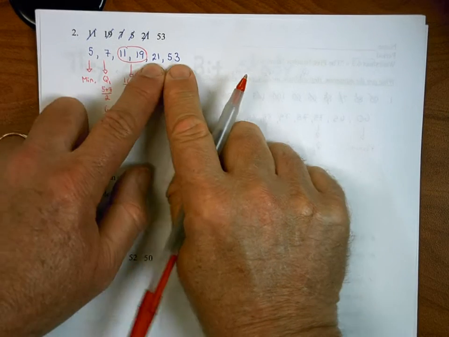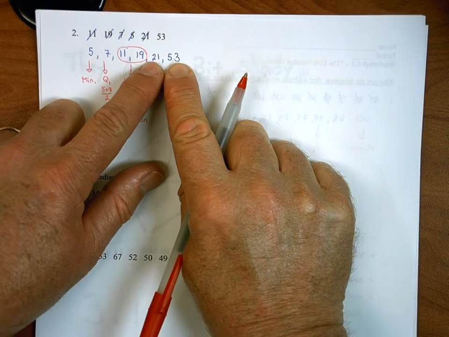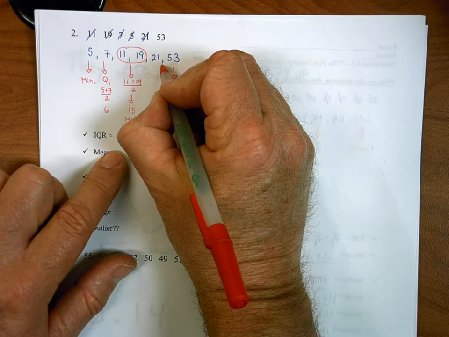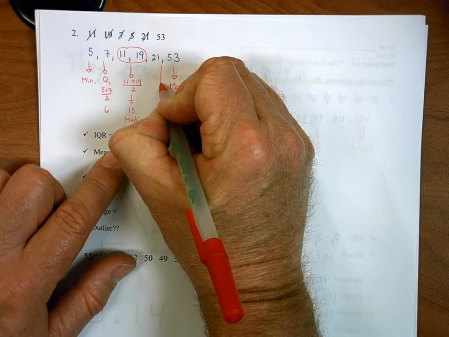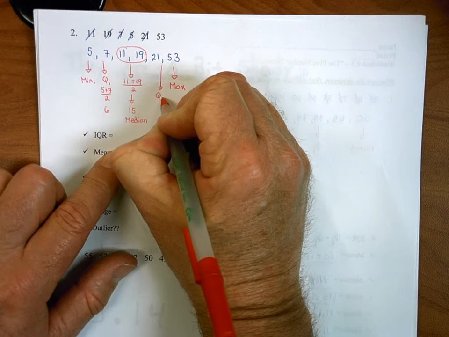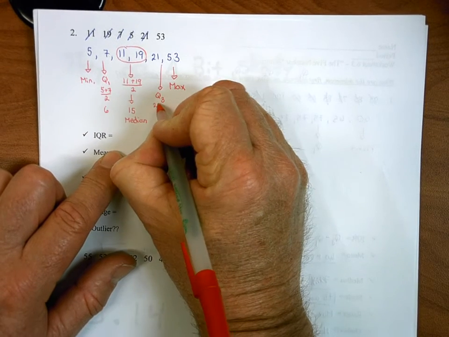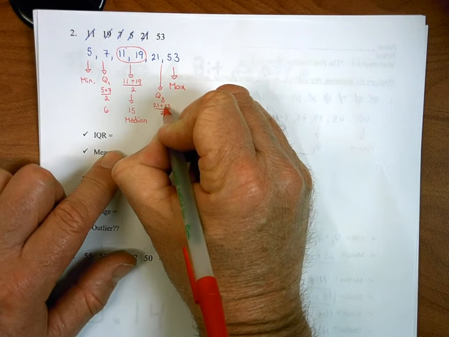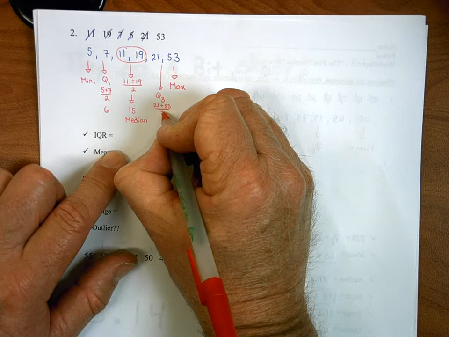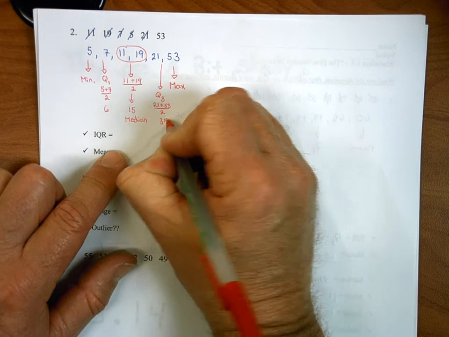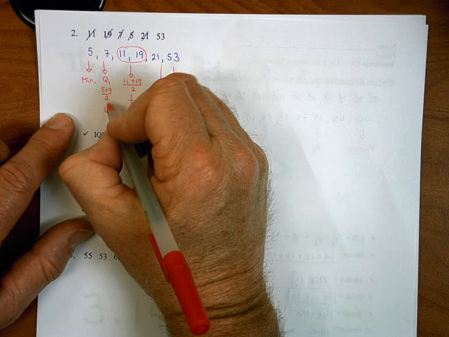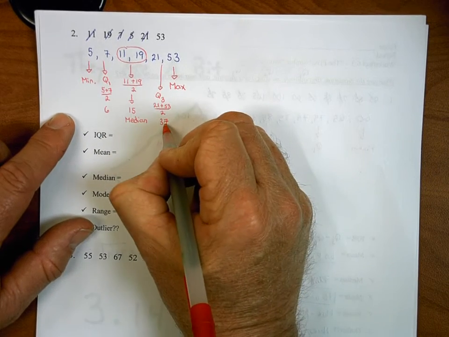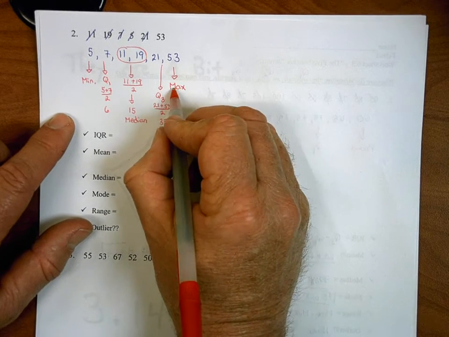When I move to my Q3 value, I have to look at it the same way. There's no middle between 21 and 53. So to find my Q3, I need to take these 2 numbers and find the average of them. So I add them up and divide by 2. 21 plus 53 is 74. 74 divided by 2 is 37. So my minimum is 5, Q1 is 6, my median is 15, my third quartile, Q3, is 37, and my maximum is going to be 53.